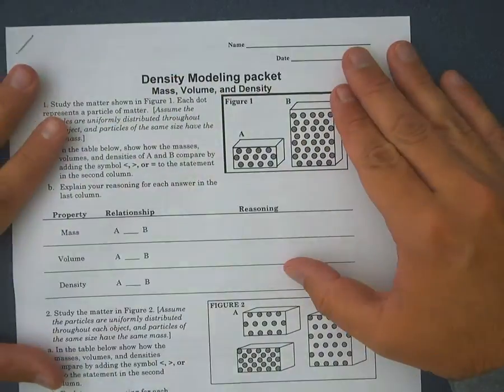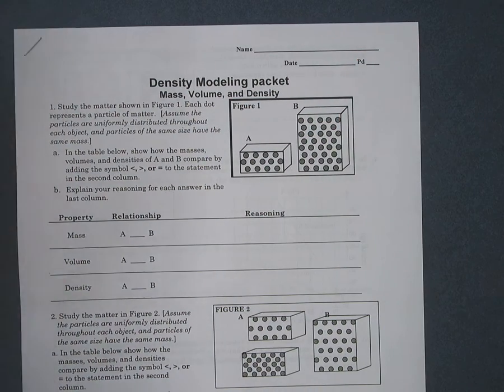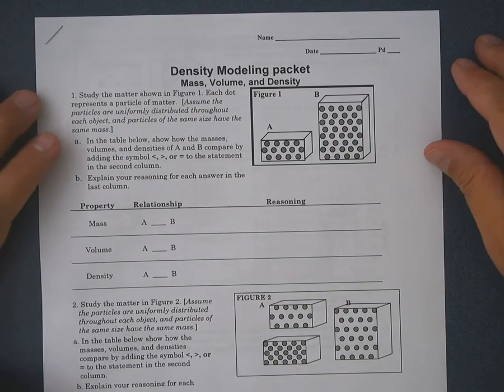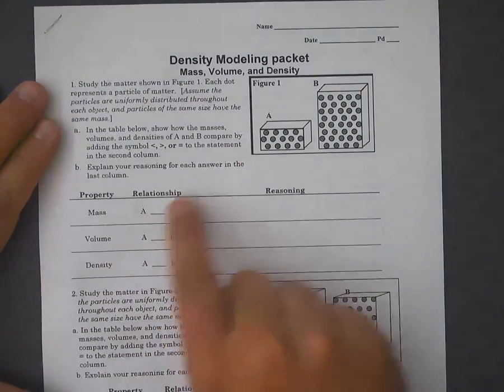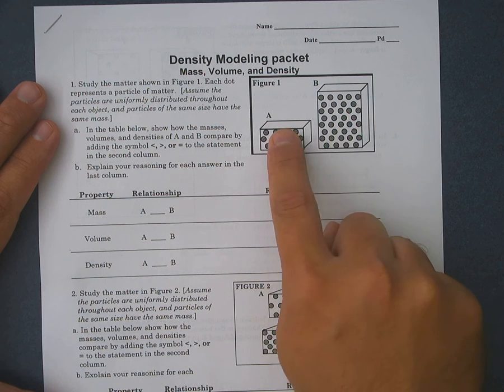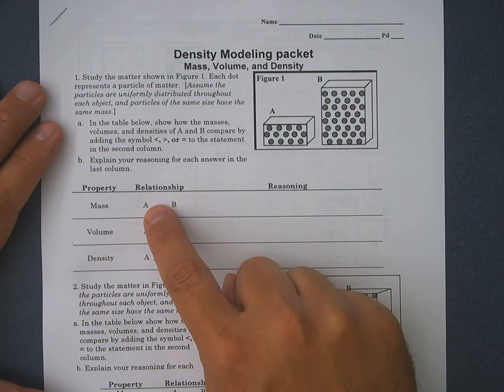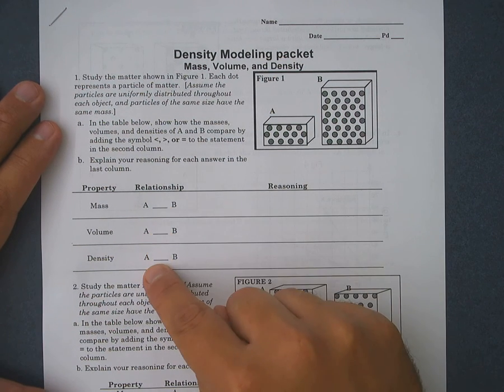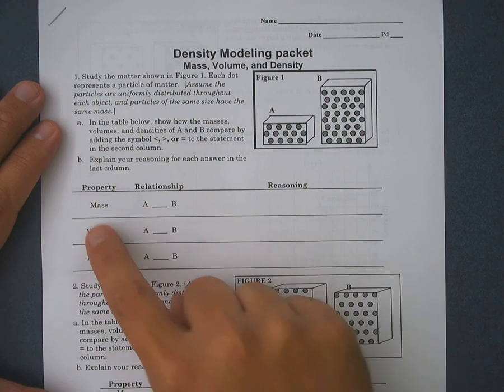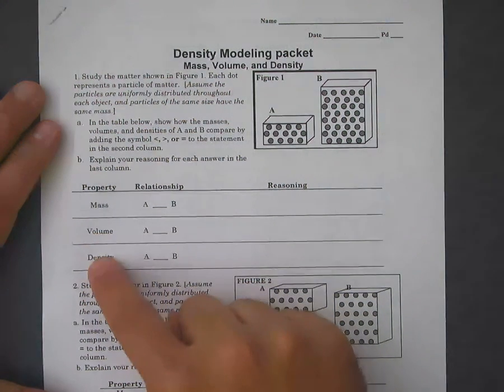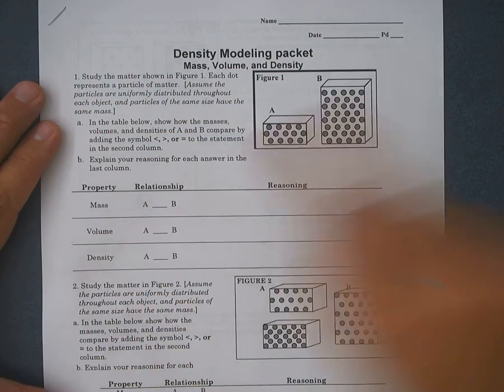Okay. So to finish up the video, I want to talk about this packet that is due at the end of next class. You shouldn't finish it before you come, but if there's a few questions that you need to ask before you turn in, you'll have time. So we would like to compare box A and box B here by putting greater than, less than, or equal to signs on these. And you have to do mass once, then volume, then density.